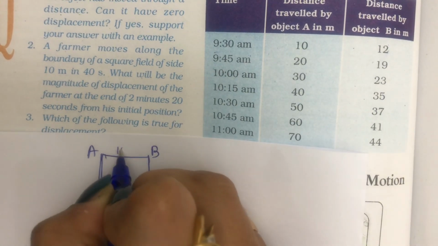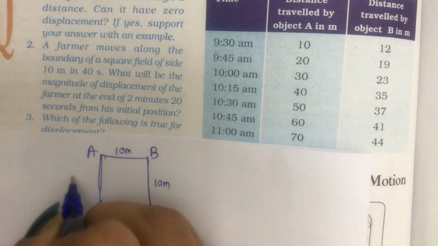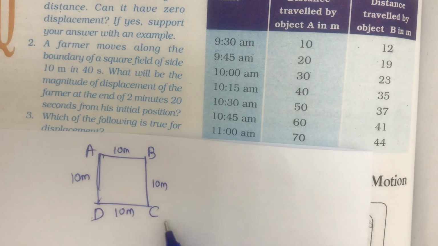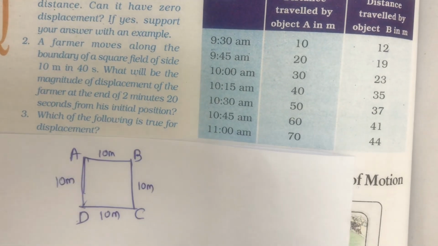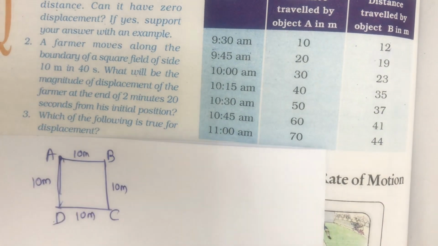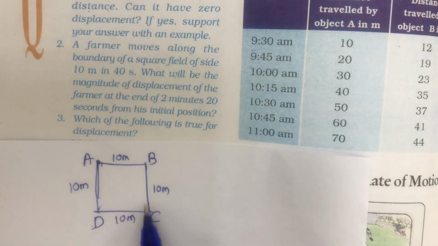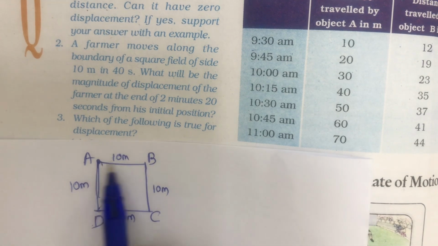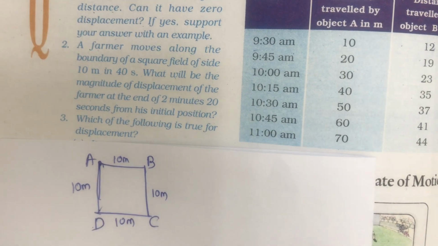So this will be 10 meter, 10 meter, 10 meter, and 10 meter. The farmer moves along the boundary in 40 seconds. My start position is A. From A my farmer is moving and he covered this full distance, that is 40 meter in 40 seconds.